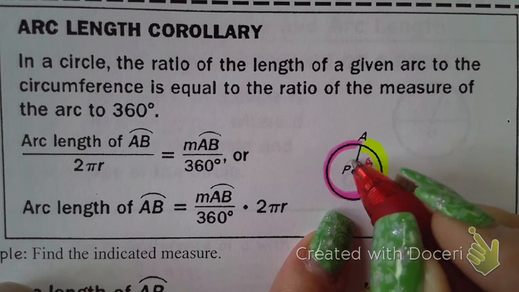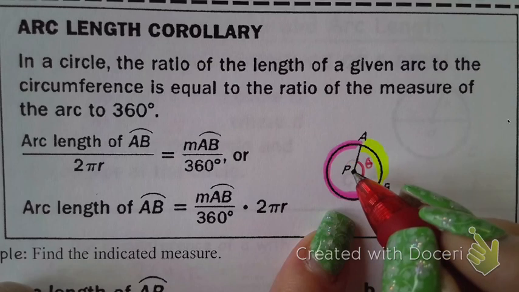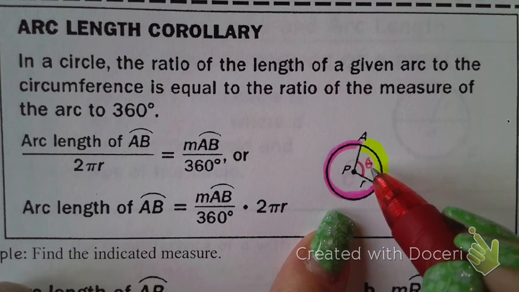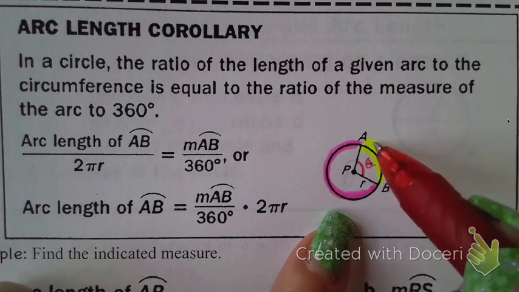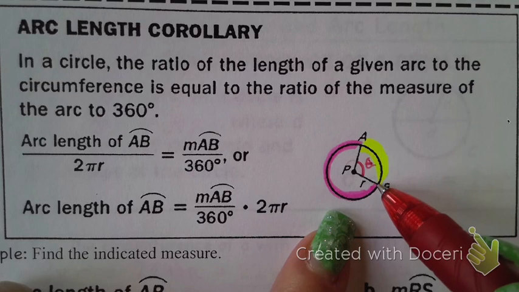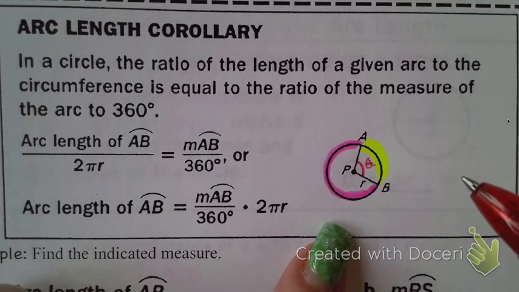How many degrees are in a whole circle? 360. So this theta and its proportion to 360 is going to be the same as this arc from A to B, the yellow, over the whole circumference. Does that make sense?